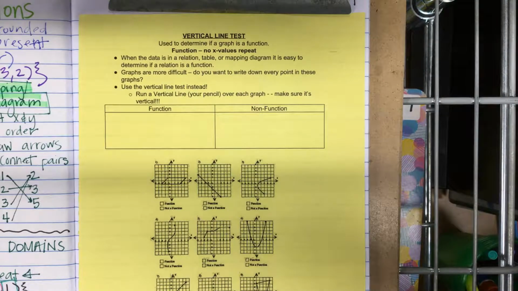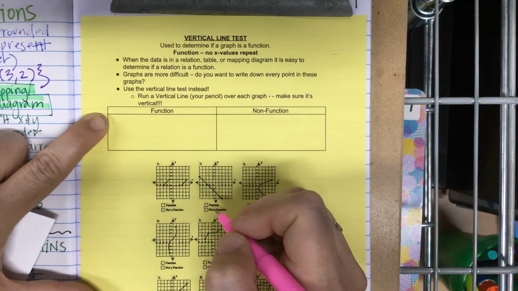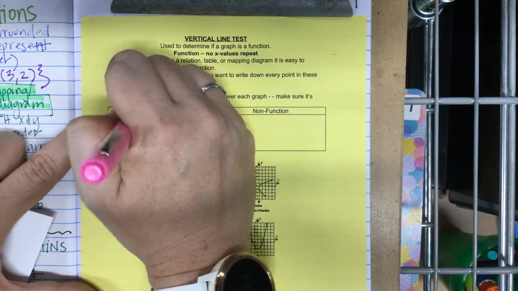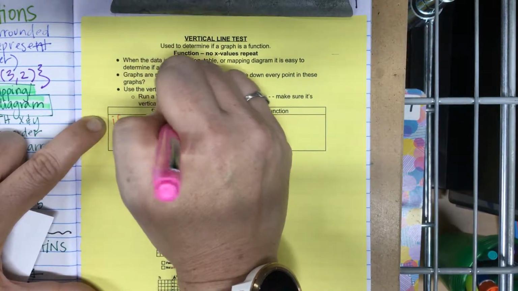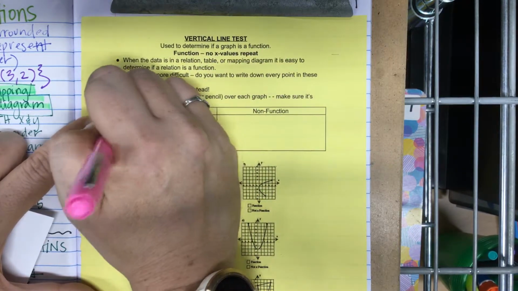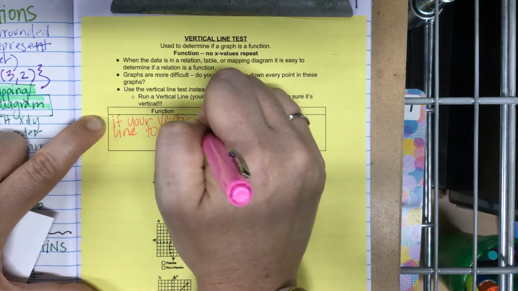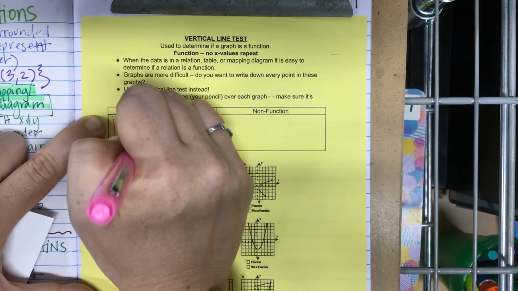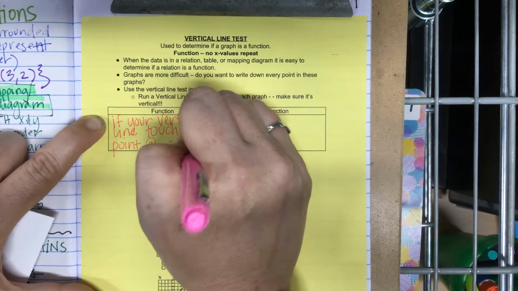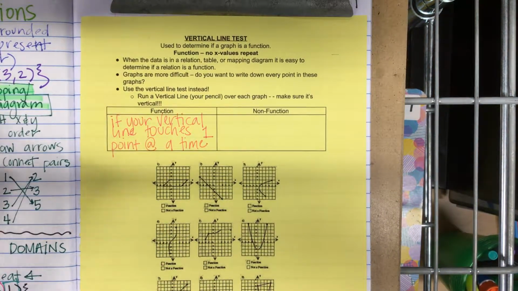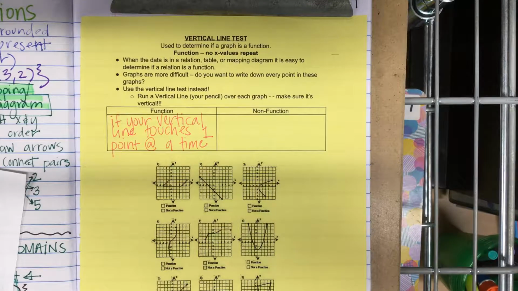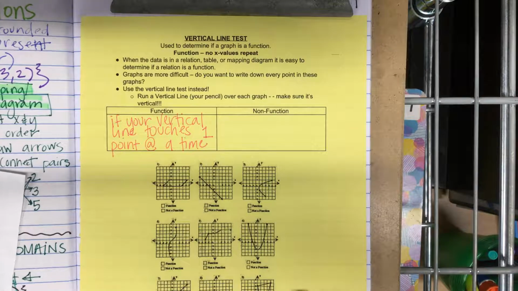Are you ready to see what this looks like? All right, so yes, it is a function. The answer is yes, if your vertical line touches 1 point at a time. It is a function if your vertical line touches 1 point at a time.